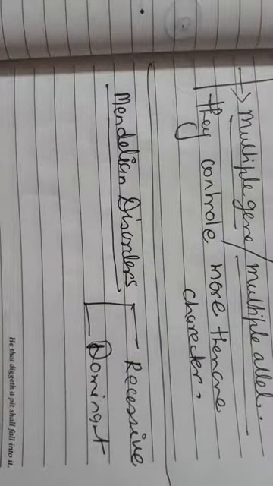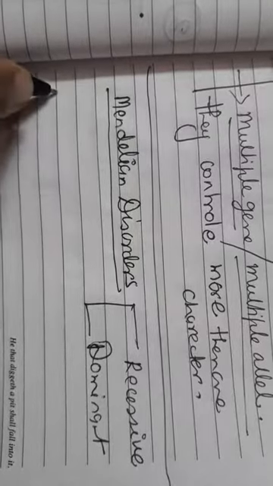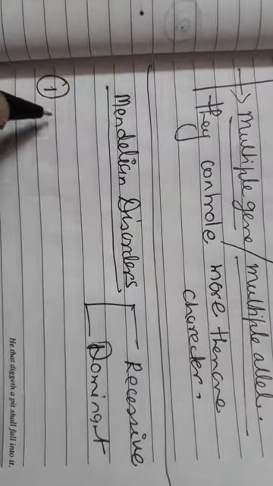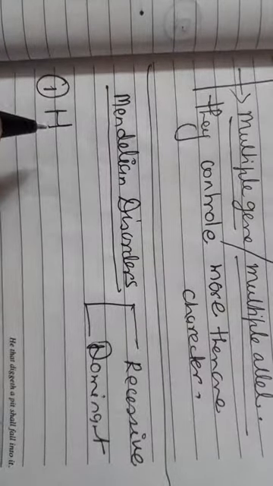For this, we are going to take one example, which is haemophilia. So the first thing we are going to study is haemophilia.